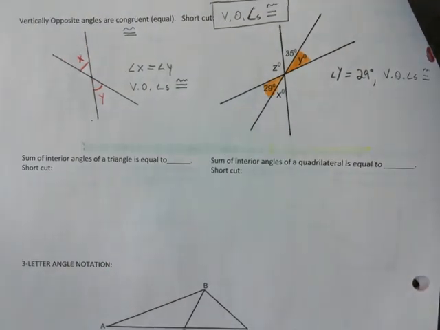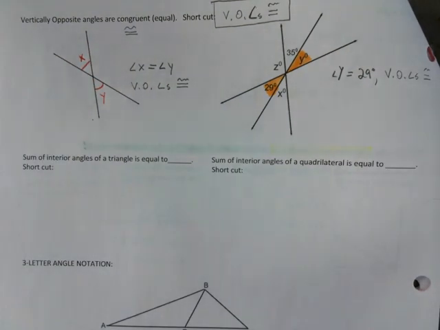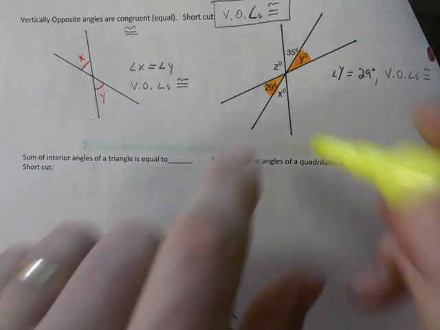Now, do you see another pair of vertically opposite angles? Which one would it be? X and 35, right? Okay.